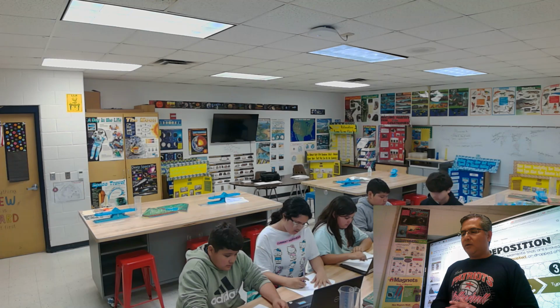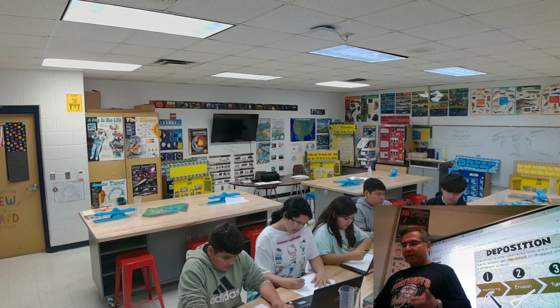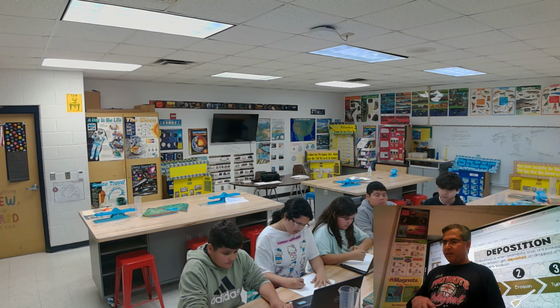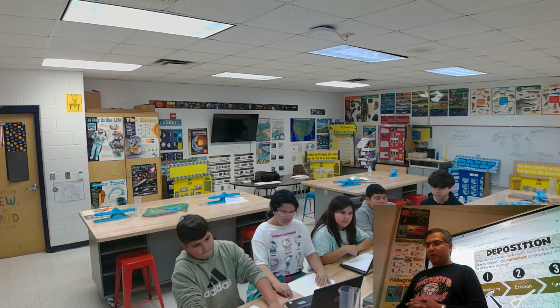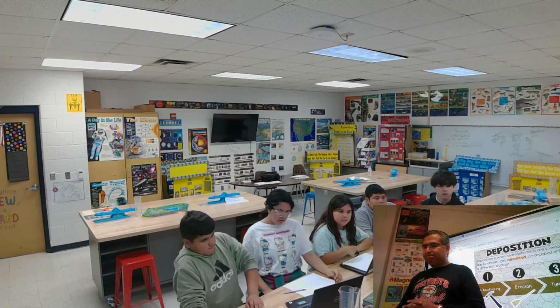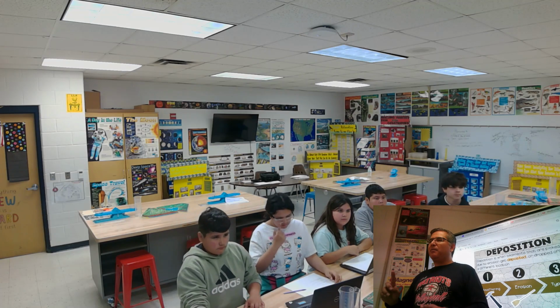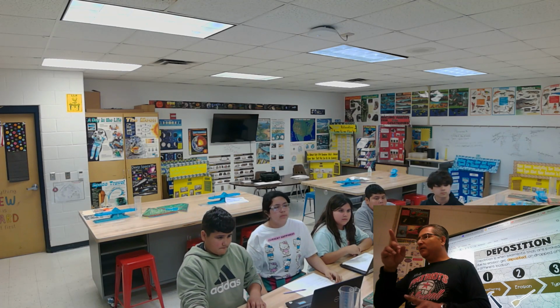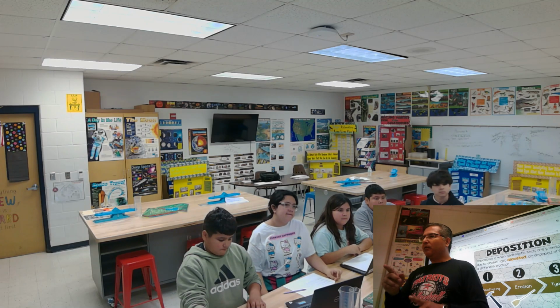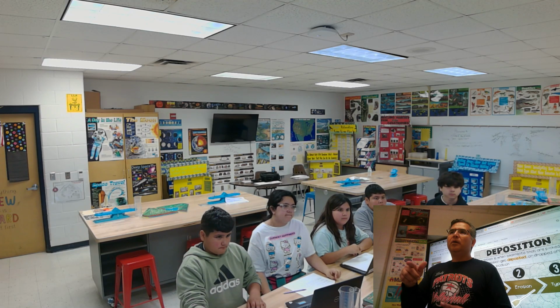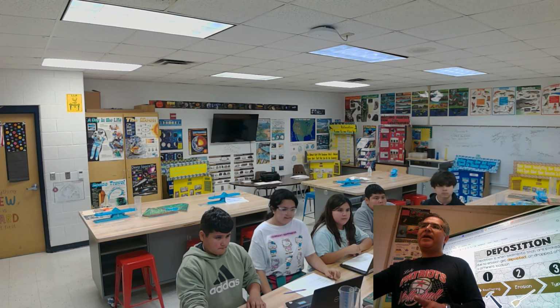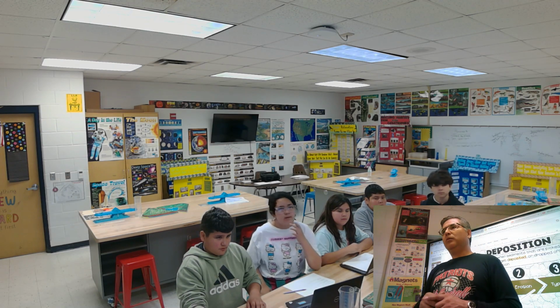So, like we were saying, if the weathering and erosion moves the sediment and then the deposition happens and drops it in a new place, what could probably cause that weathering and erosion to change? What could we do to the landform to change it quicker?